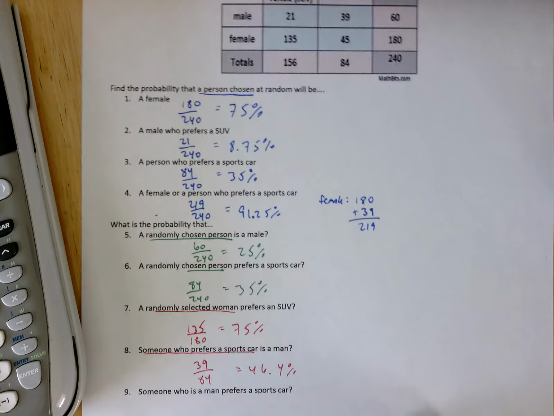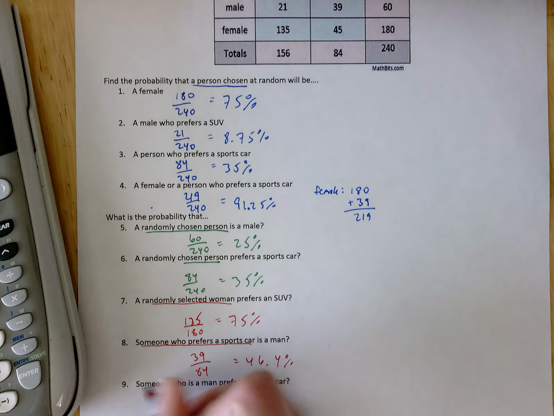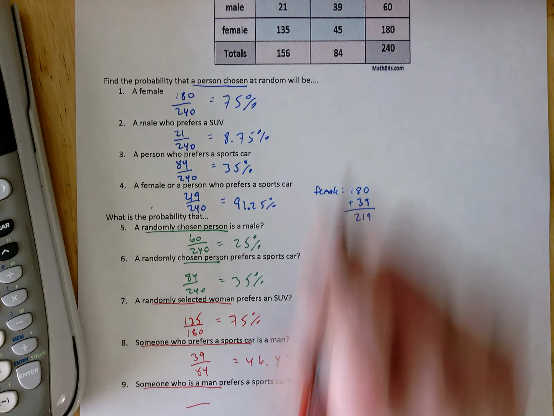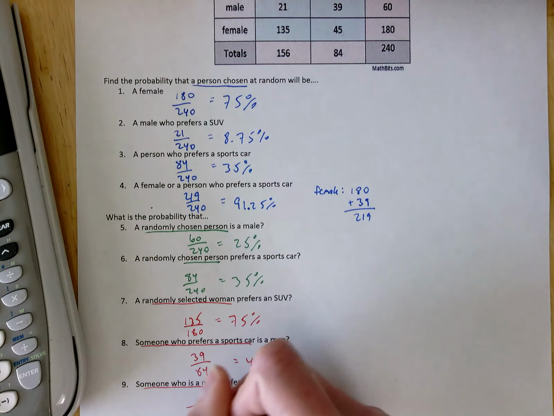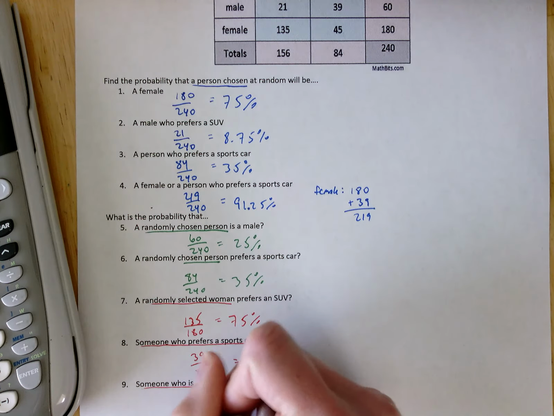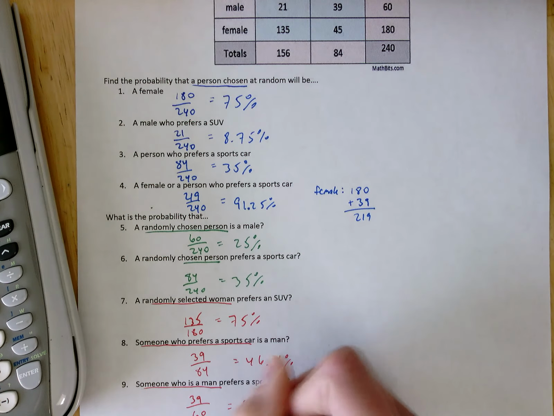All right, and this last one: probability that someone who is a man prefers a sports car. So we're talking about people who are men here. How many men are there according to my table? 60. And of those, how many prefer a sports car? 39. So my probability is going to be 39 out of 60, which is 65%.